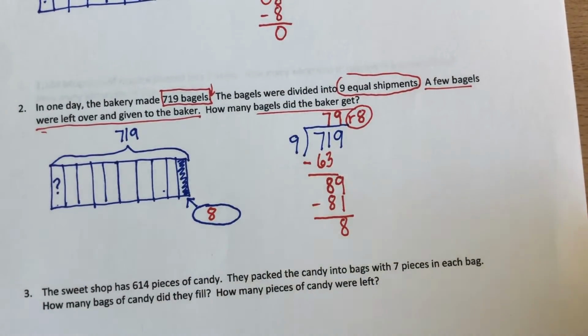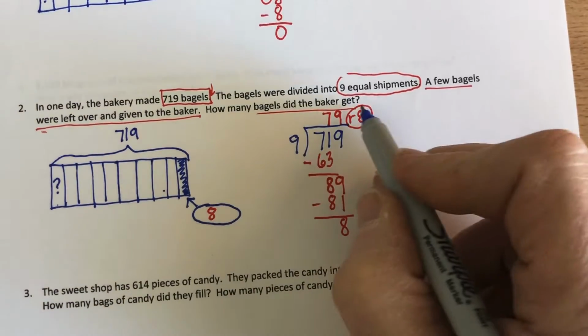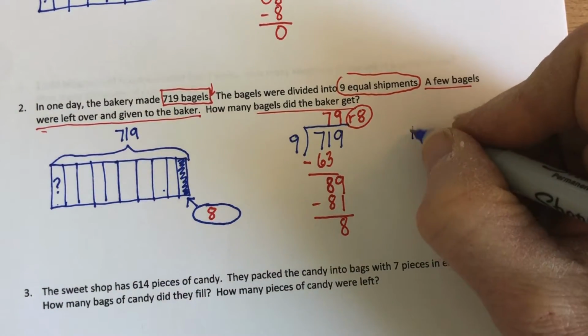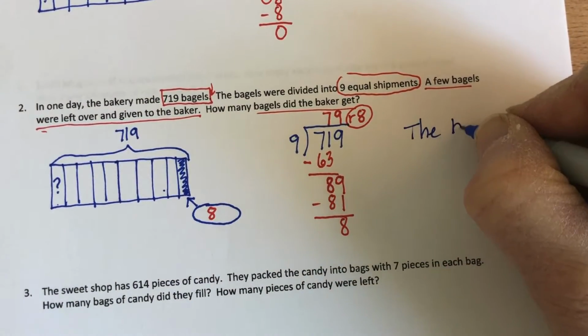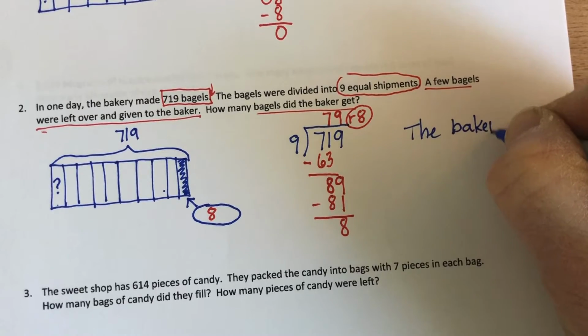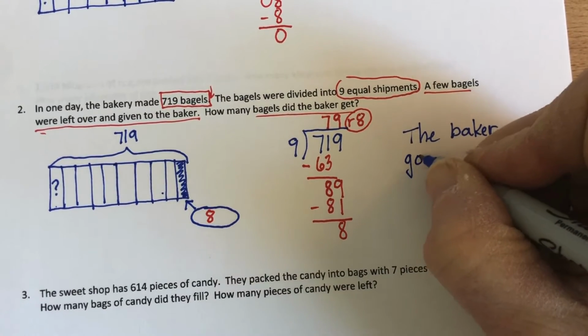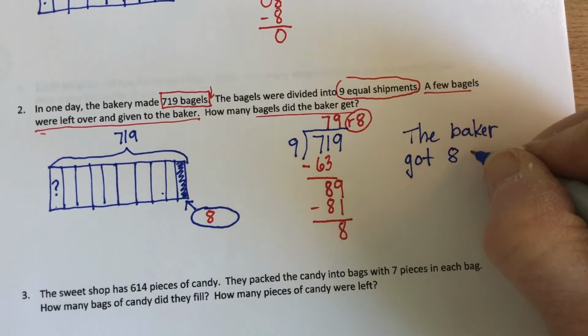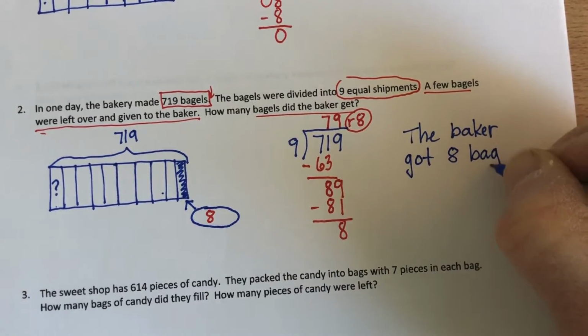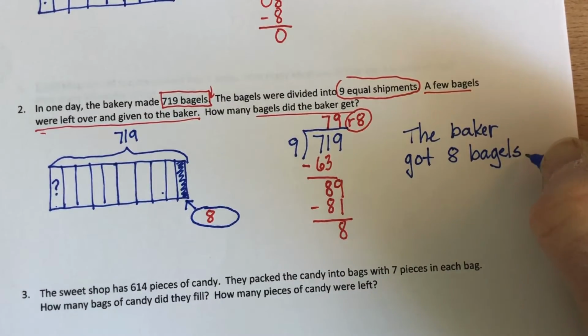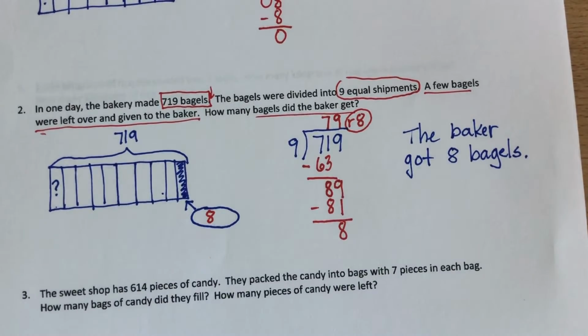So we're going to write that out. We're going to answer the question. How many bagels did the baker get? The baker got 8 bagels. Period. Right? Doesn't even ask me about the quotient, the 79. Just asks me about the leftover. That's pretty cool.